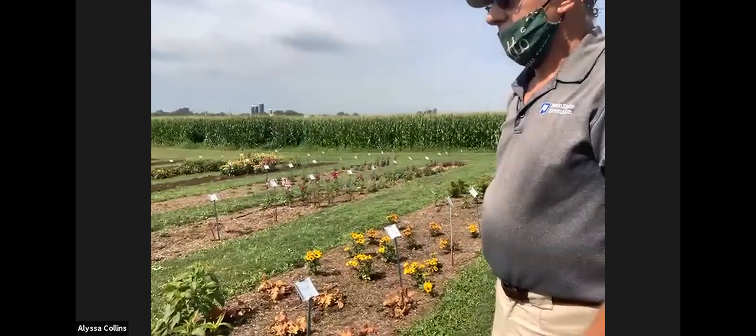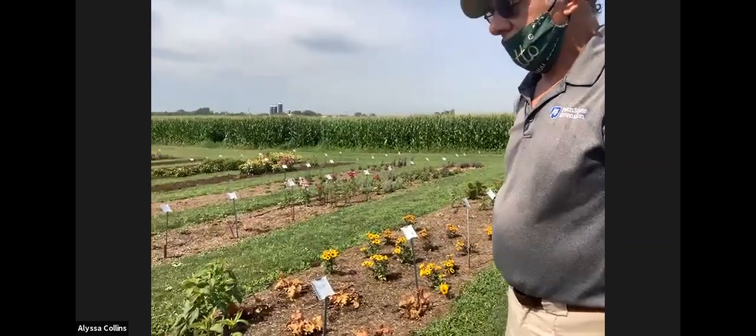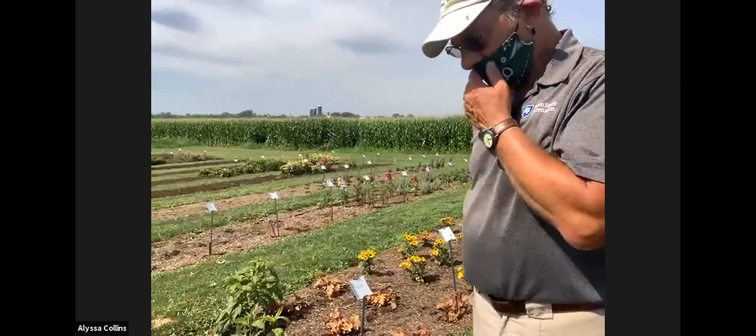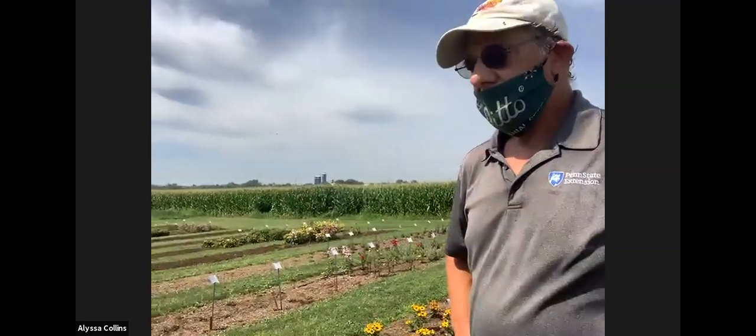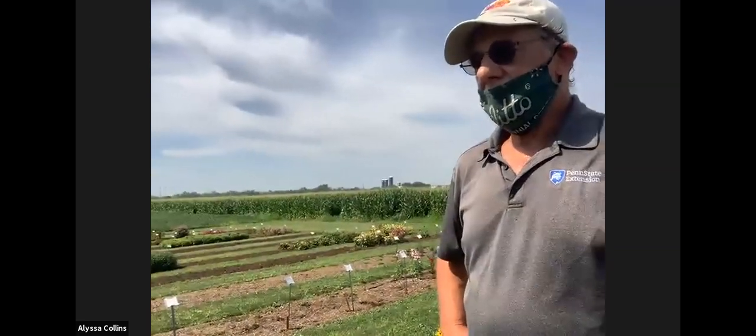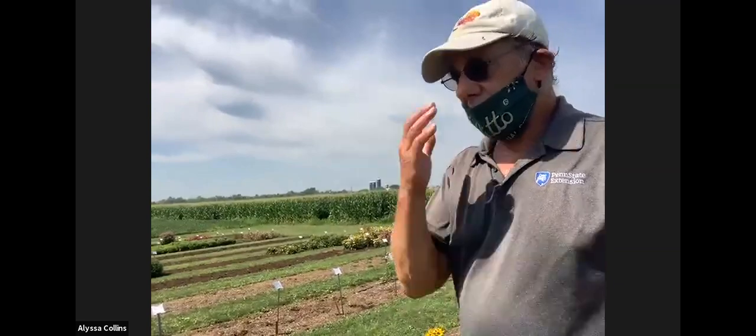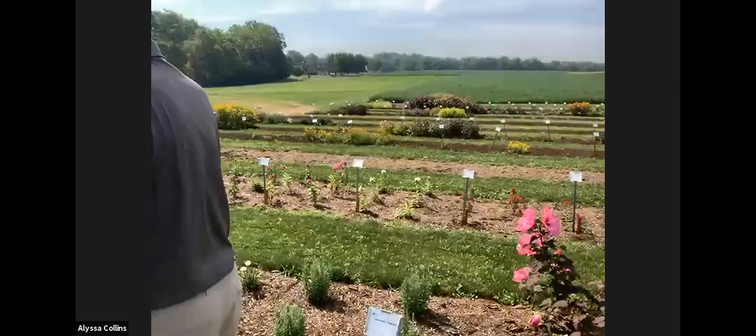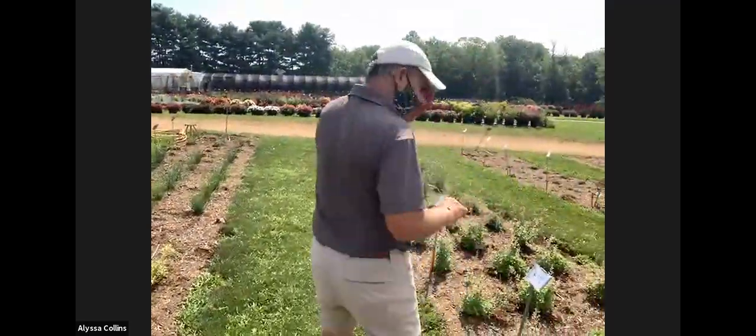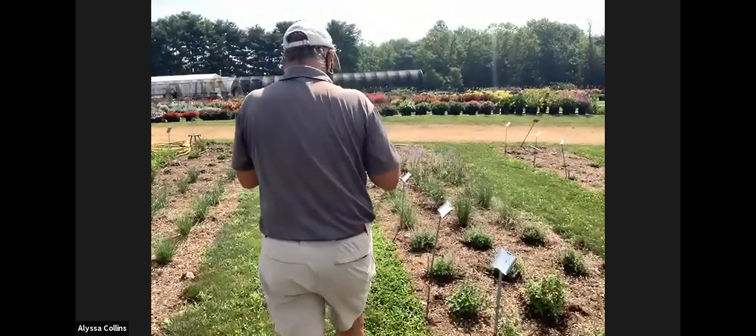Do you do any special trials for native species? Not particularly, but we have a number of native plants in the program. If you come over here, we have 2 grasses from the Midwest. These are the species of plant.